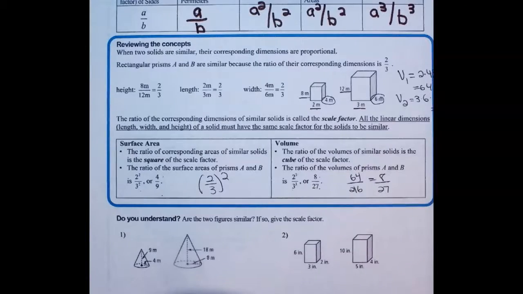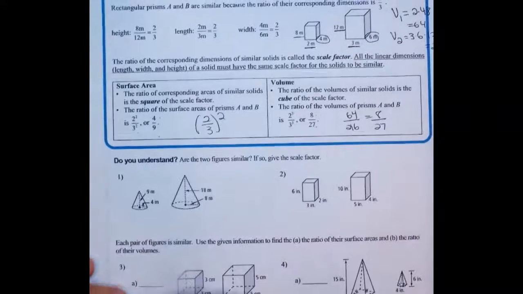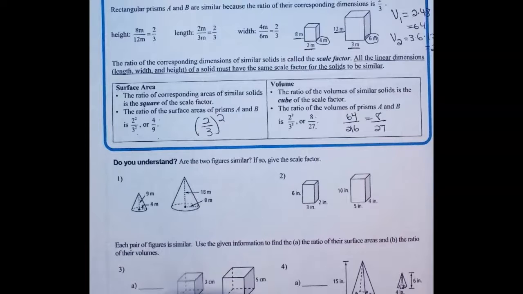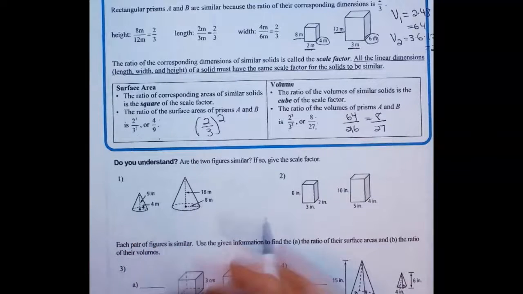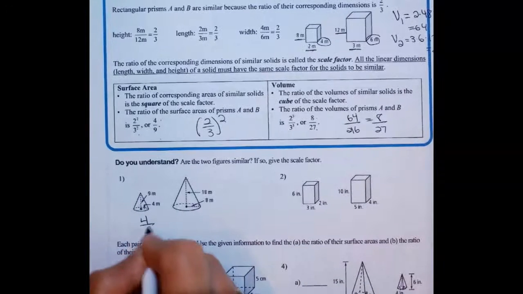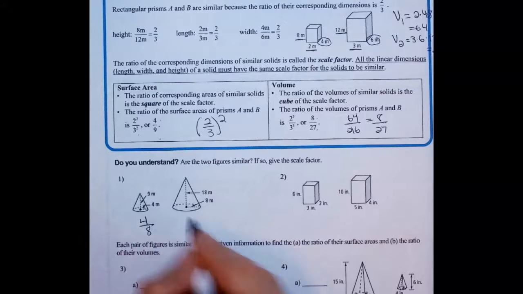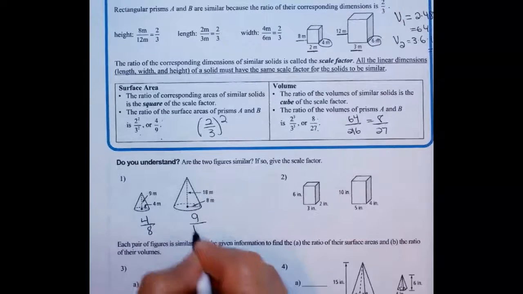So let's look at the first two examples. All they want to know is: are these figures similar? So again, we have to check to make sure their corresponding measurements have the same ratio. I can see the radius here is 4, the radius here is, excuse me, 8. I can see the height is 9, the height over here is 18.